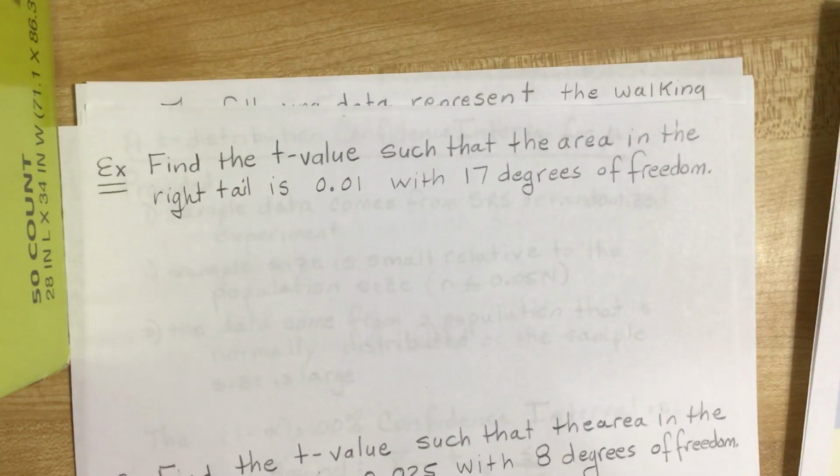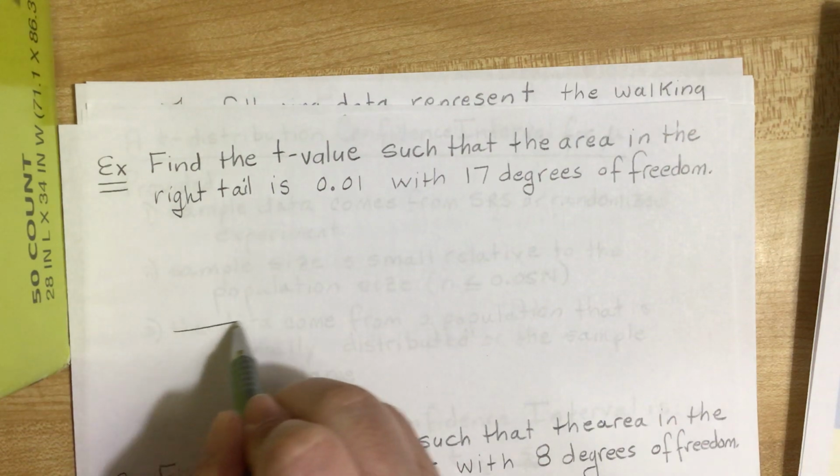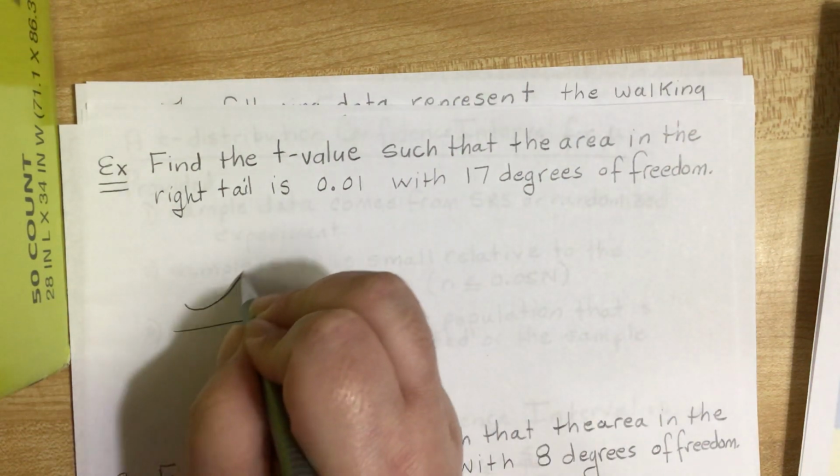It says, find the t value such that the area in the right tail is 0.01 with 17 degrees of freedom. All right, again, what does that look like?